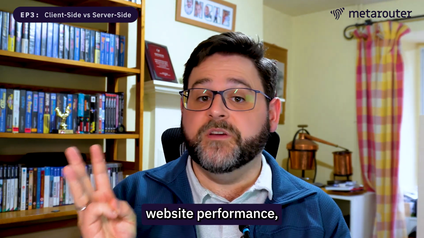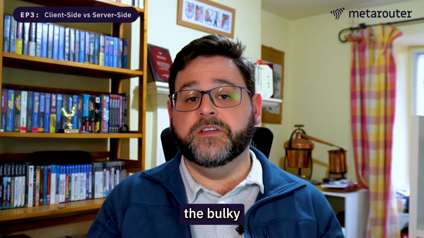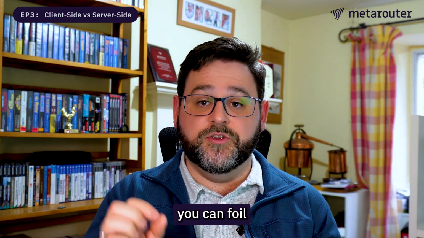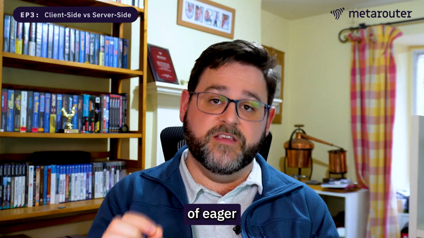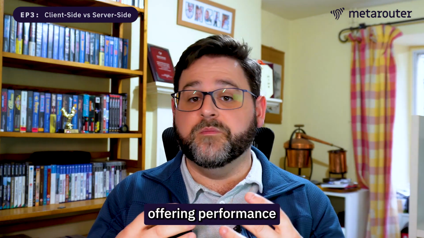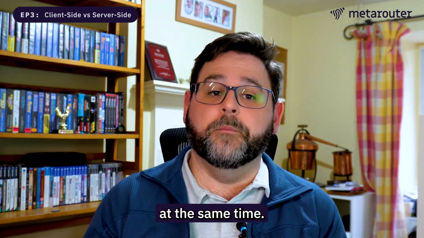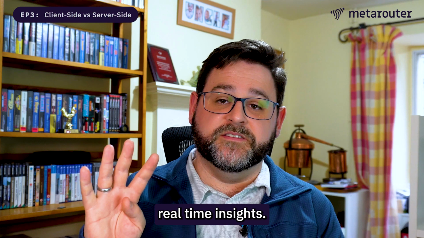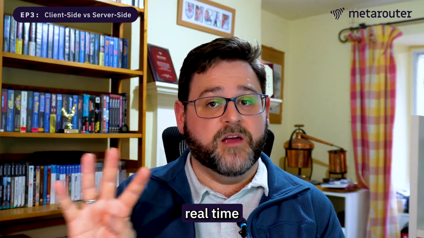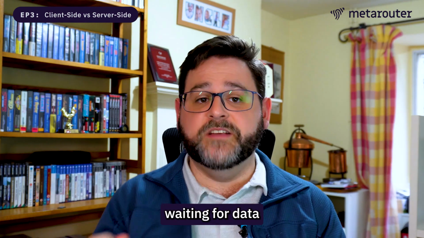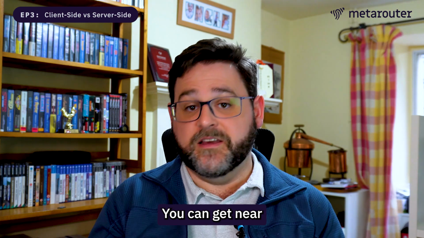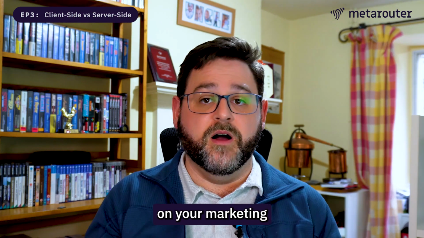Then boosting website performance. So ditching the bulky client-side tags means that you can foil the frustrations of eager and impatient patrons, offering performance and load times without redundancy, and also improving SEO and other things at the same time. And then real-time insights. Now, I know we bandy this term real-time about a bit, but there is no more waiting for data to trickle in. You can get near instant updates on your marketing efforts.